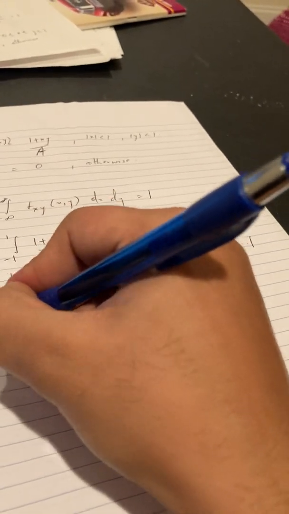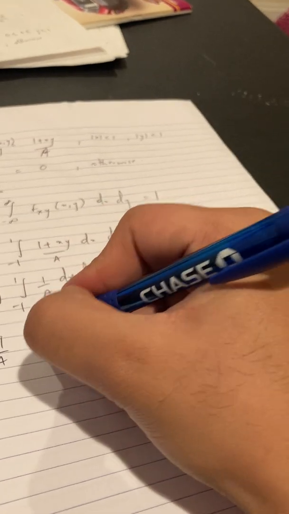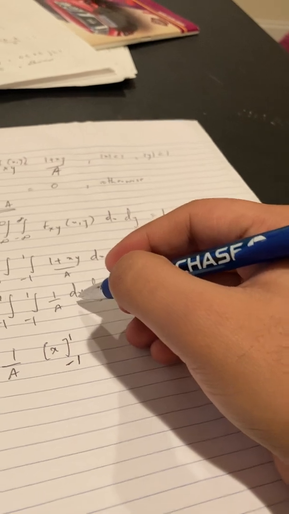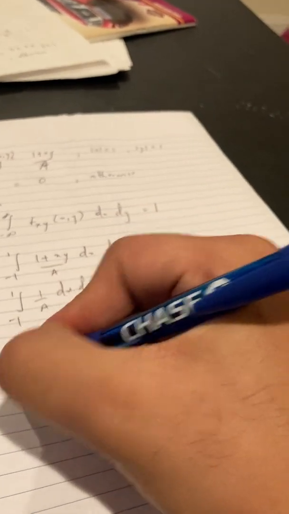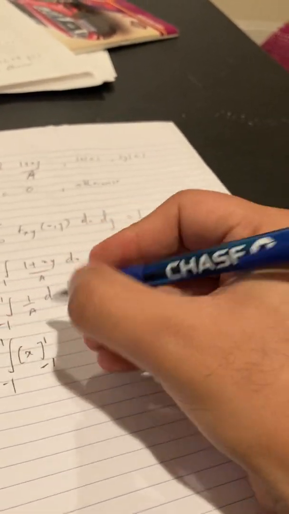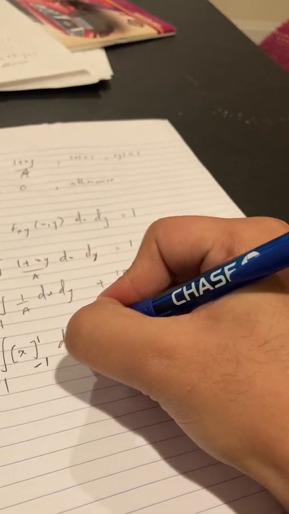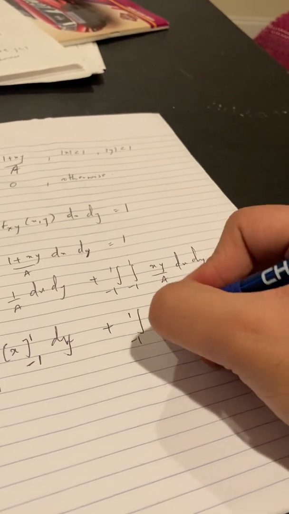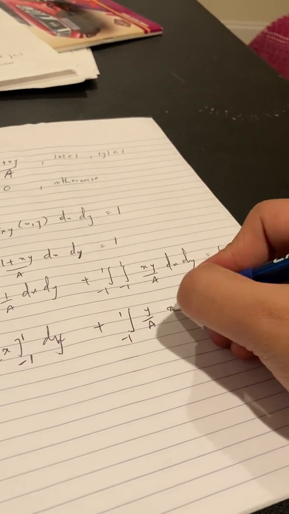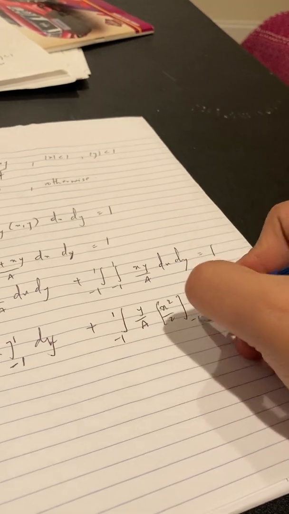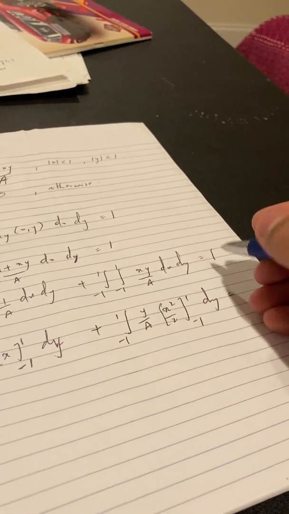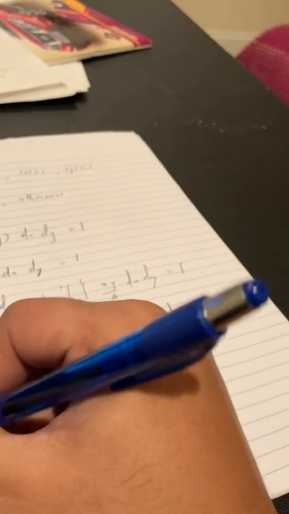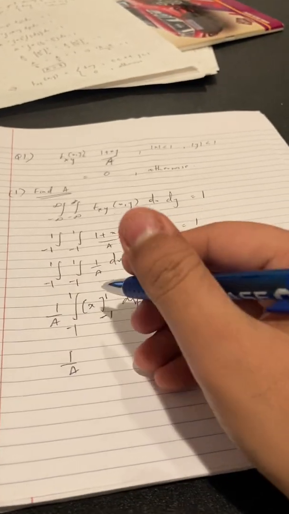This means 1 by a times x between the limits minus 1 to 1, because integrating dx gives x, with the dy integral, plus the integral from minus 1 to 1 of y by a times x square by 2 between the limits minus 1 to 1, with dy.